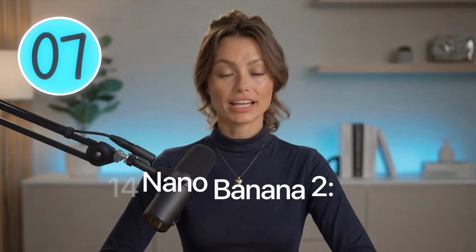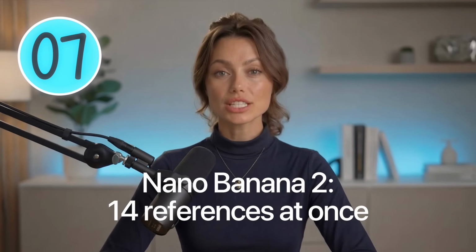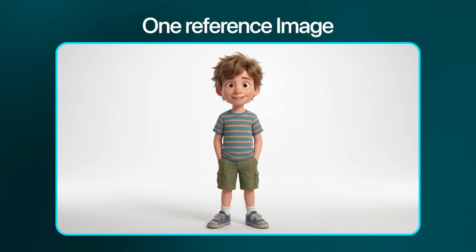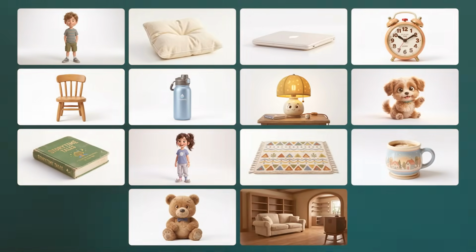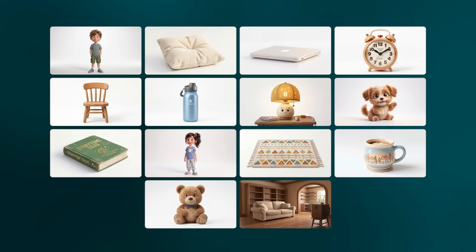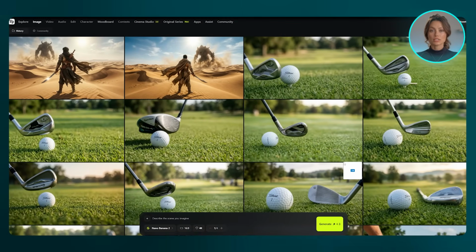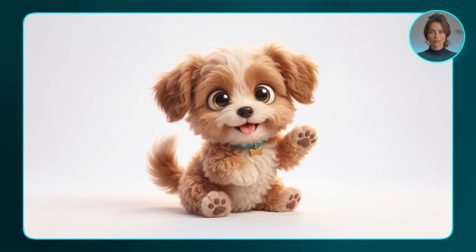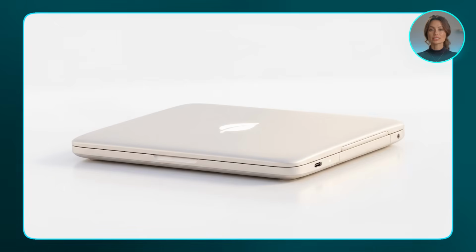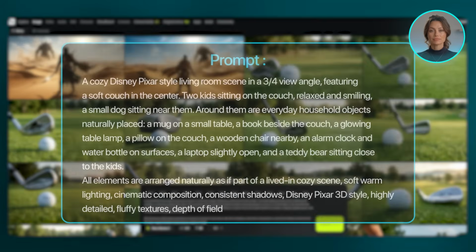Next, take advantage of Nano Banana 2's ability to hold up to 14 references at once. This means you're not limited to one reference image. You can feed a whole collection into Nano Banana 2, so it understands multiple characters, props, and objects, and merges them into one scene. Upload all the reference images, in my case, 2 characters, a dog, various household objects, and a cozy Disney-style living room. Then, I use this prompt.